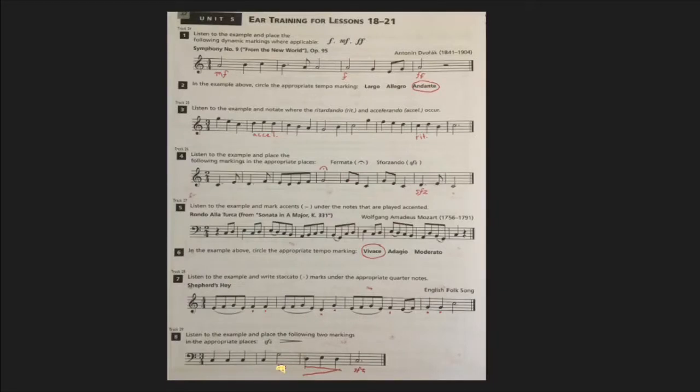The ear training for Unit 5 was very arguable, so if you have something different but similar, it would probably be considered correct. For example, in number 3, if you heard the accelerando start in measure 3 instead of measure 2, no harm done.